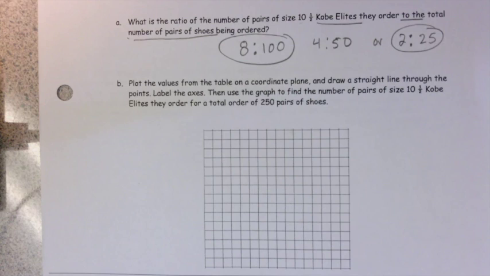Yes? The test is going to have the same kinds of questions. They'll be similar, but they won't be the same numbers. It'll be the same types of questions.